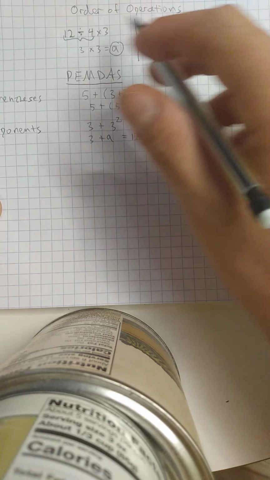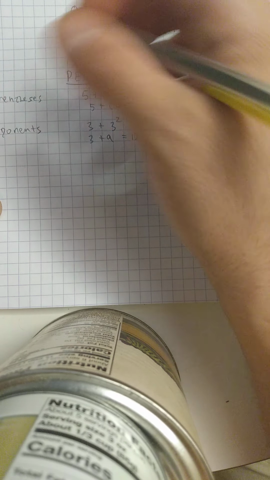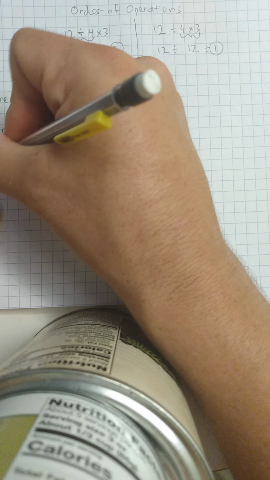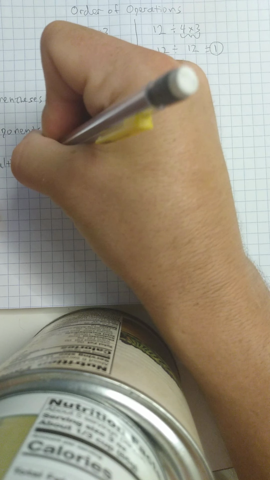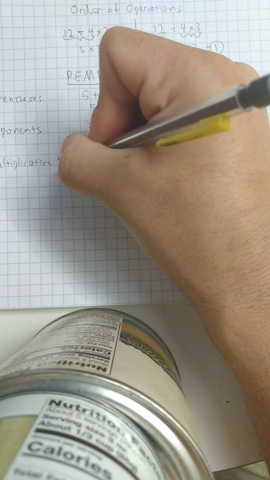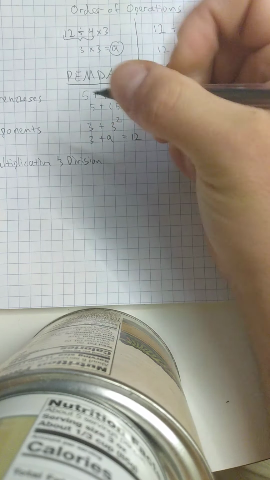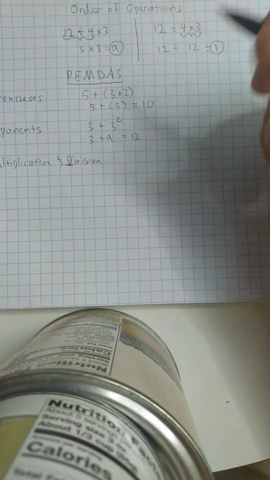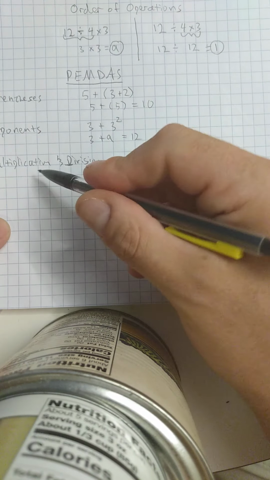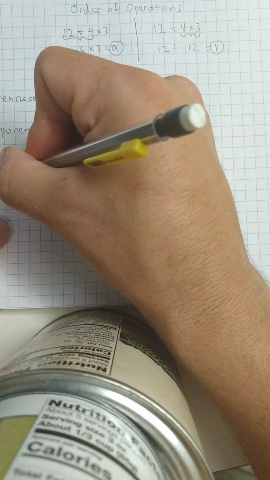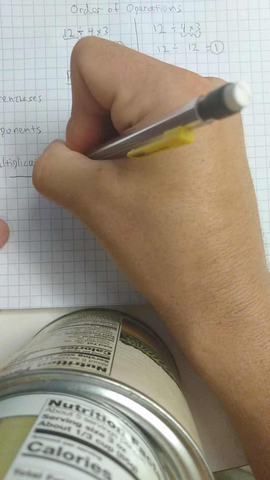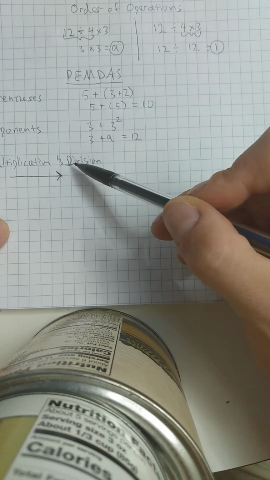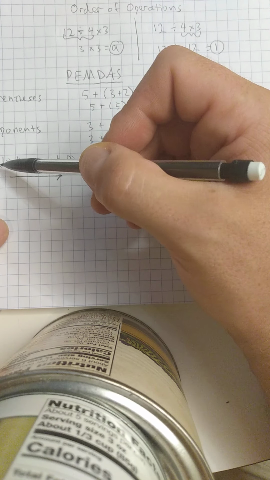Now, the M and the D go together. So we say multiplication and division. Let's underline that D. And it's really important we understand when we do multiplication and division, we always move from left to right. So multiplication doesn't come first or division comes first, whichever is left, right?